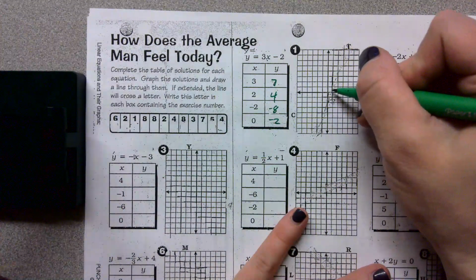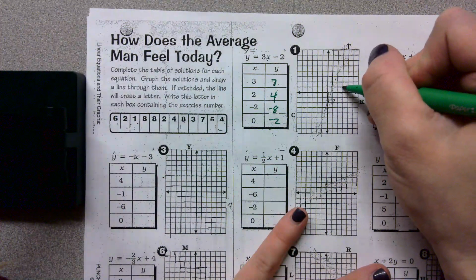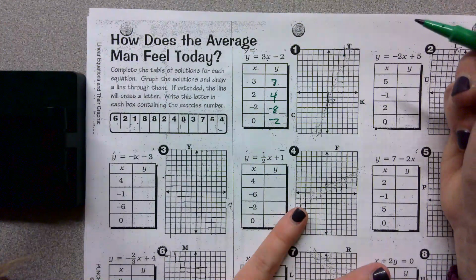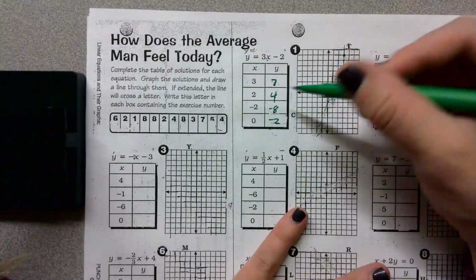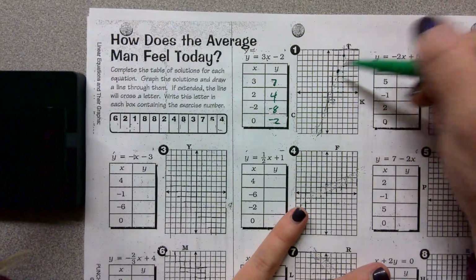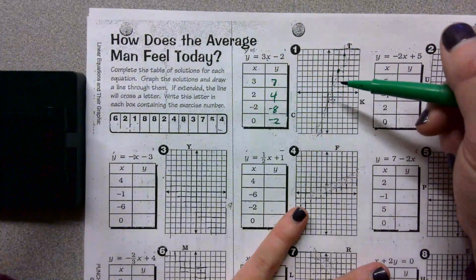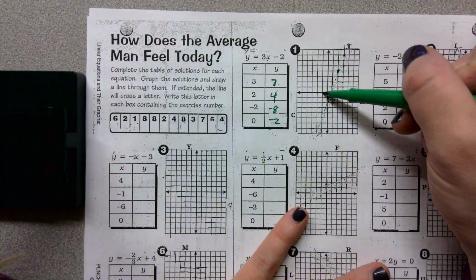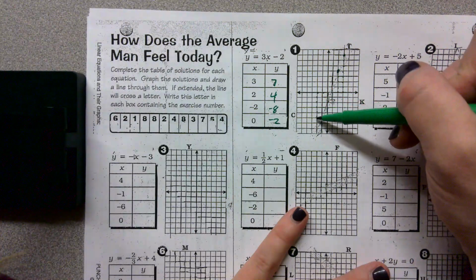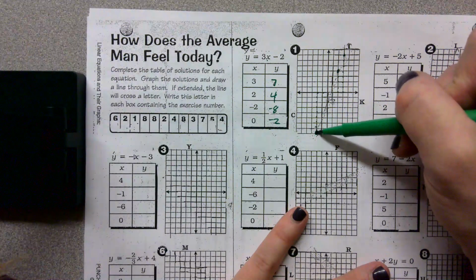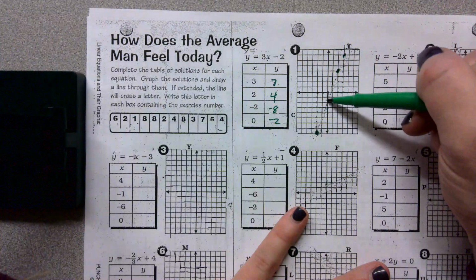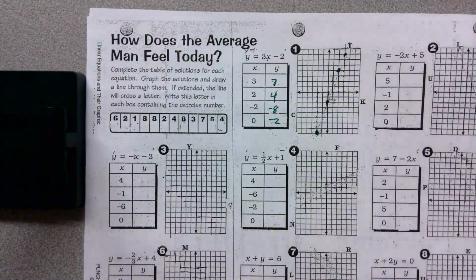You're going to go to 3, 1, 2, 3, and then up 7. 1, 2, 3, 4, 5, 6, 7. Okay, 3, 7. Here, 2, 4. 1, 2, 1, 2, 3, 4. Okay, at -2, -8. So -2, 1, 2, -8, 1, 2, 3, 4, 5, 6, 7, 8. Are we in a linear pattern? If we're not, something's wrong. And then 0, -2. Okay, then we're going to grab a ruler.